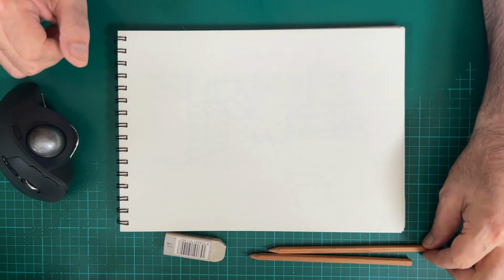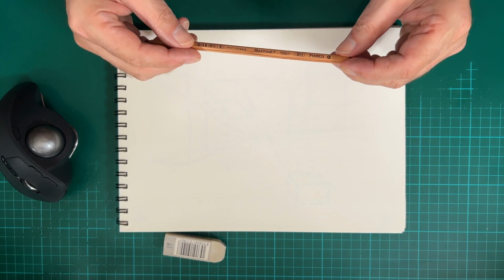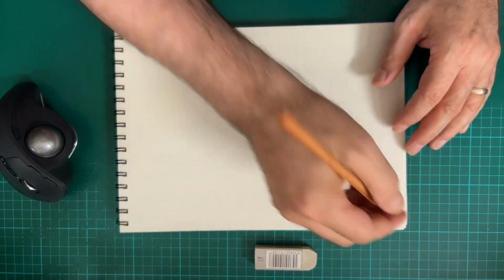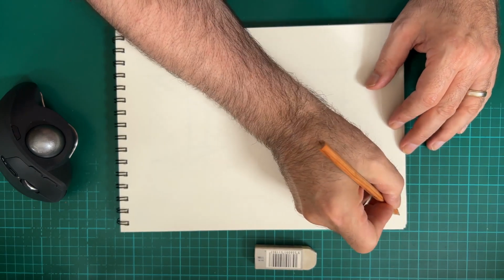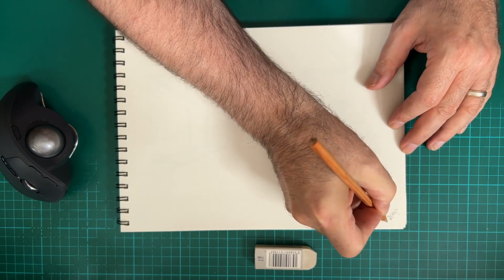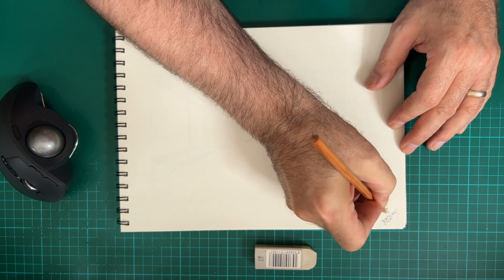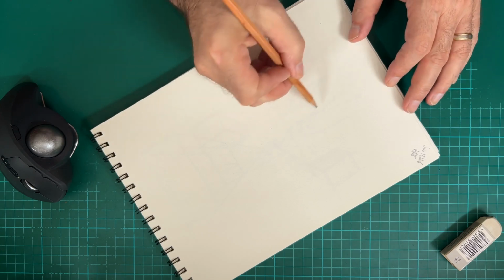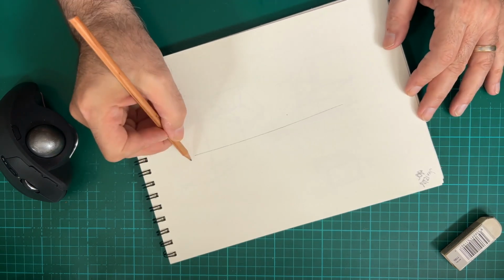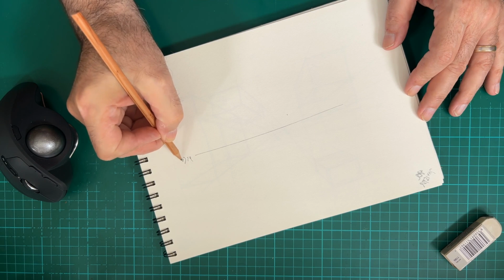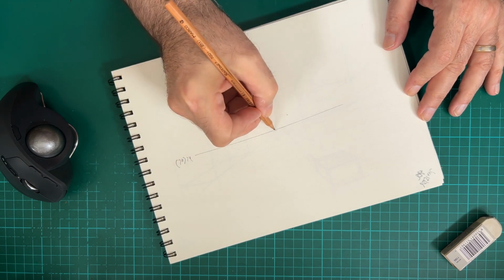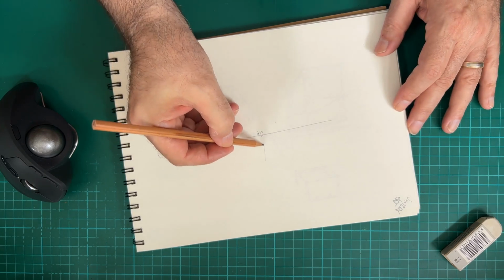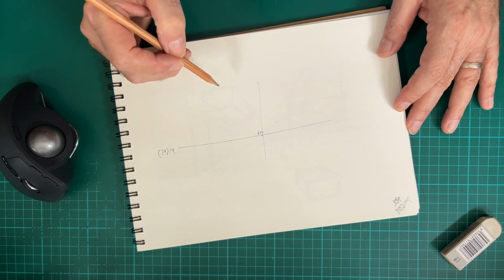Right, so let's do another example of perspective drawing. So again, I'm going to date this and sign it. And I'm just going to do a simple perspective. So I'll do my horizontal line or eye line. Here's my center vanishing point, and I'll draw just a vertical line there.